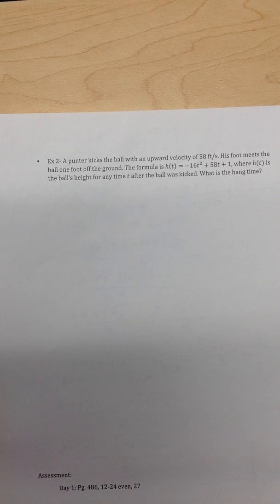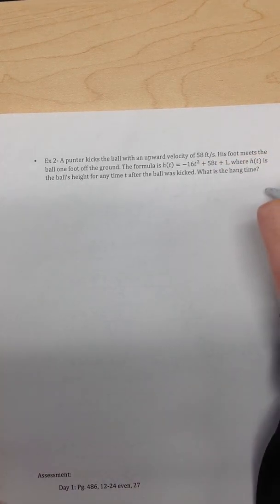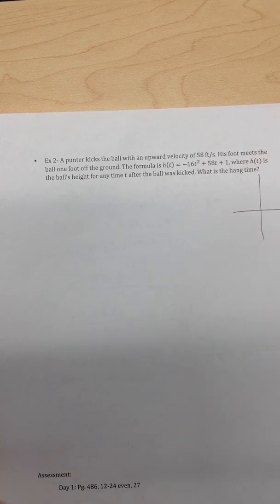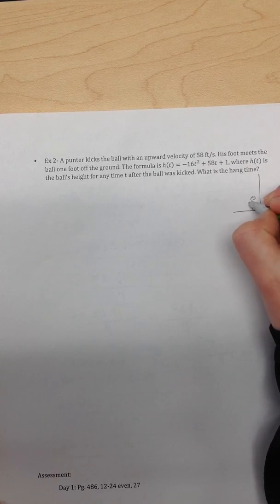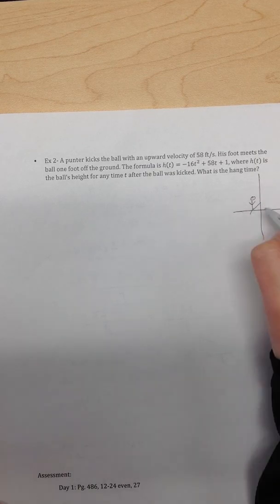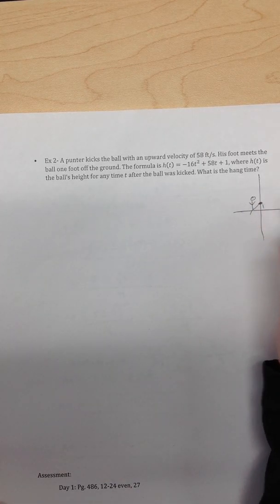Okay, so when we're talking about hang time, basically what we've got, so I'll draw my little graph here. If this is my little kicker guy, I'll put his foot up there. Okay, so that's his foot, and he's kicking the ball right there. And they say his foot meets the ball 1 foot off the ground, so that's at 1 foot.